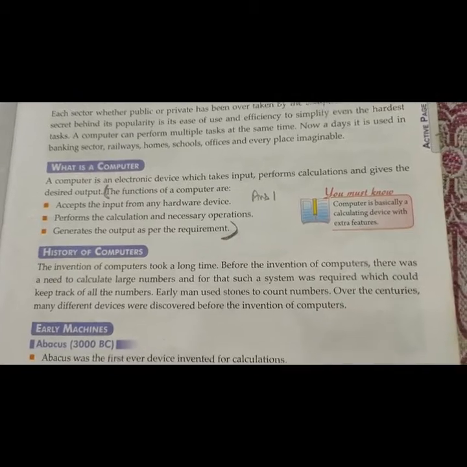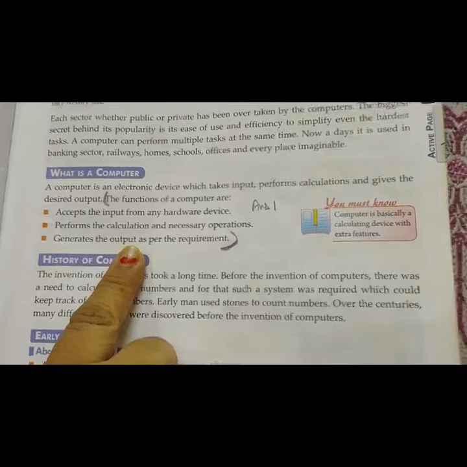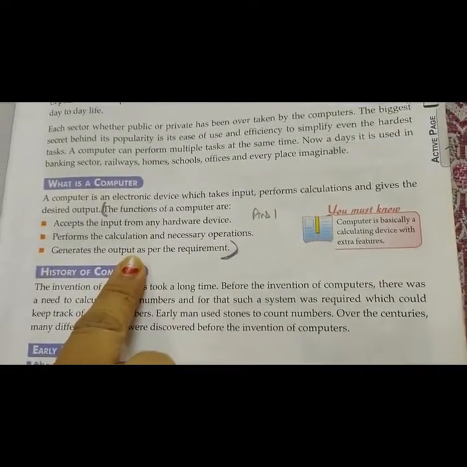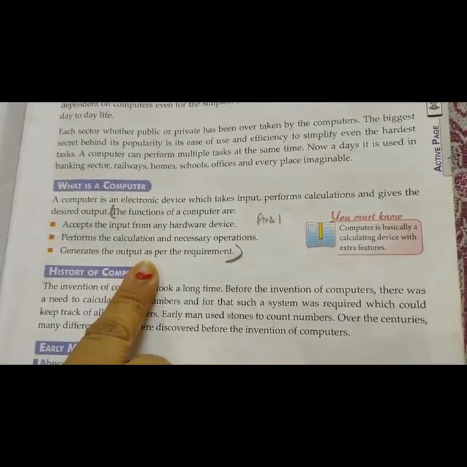Hello students, today we will learn about some basic topics which we had discussed in class. So you should know about it.